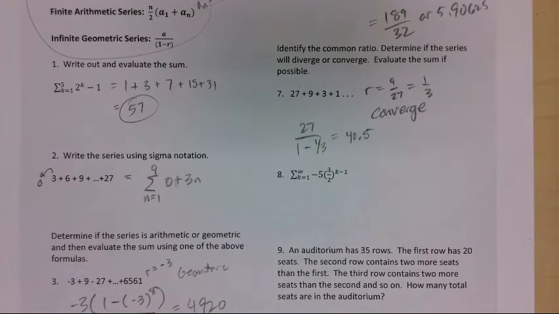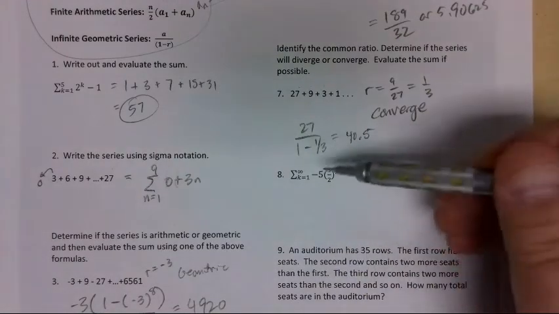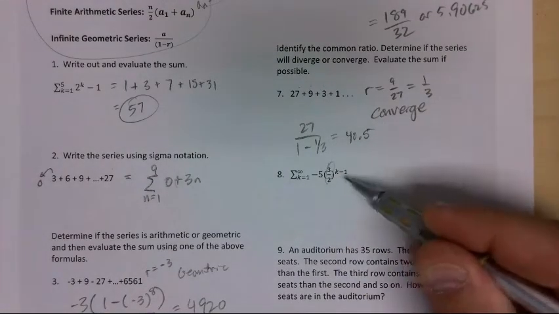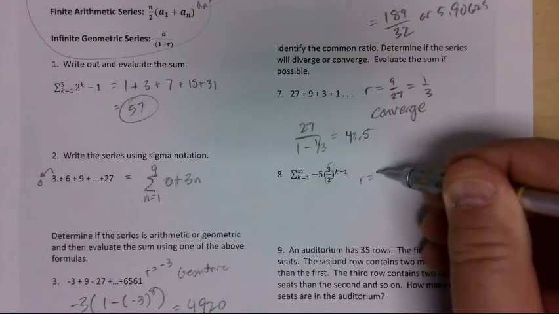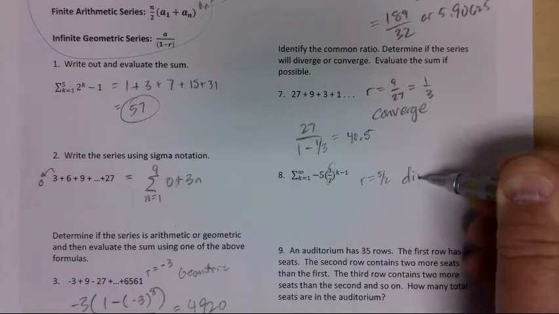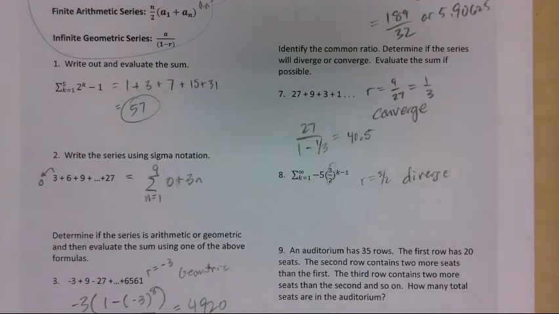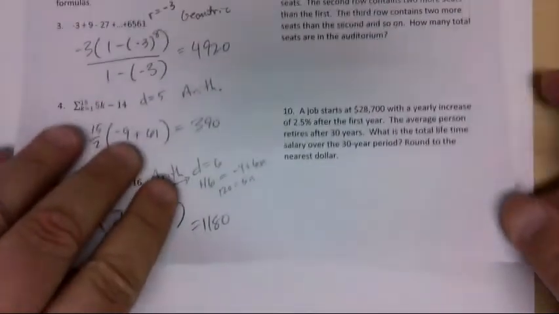And there it is. This one, I see the ratio is right there. It's the base of the exponential. So the ratio is 3/2. This is going to diverge because the ratio is bigger than 1. And that's it. Cool.